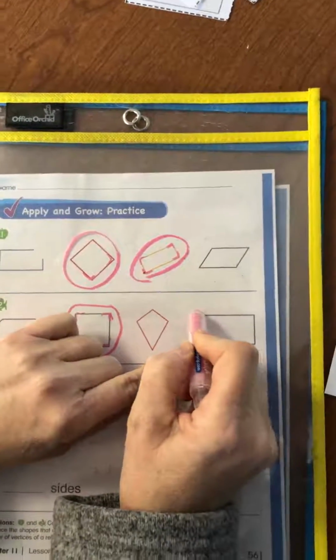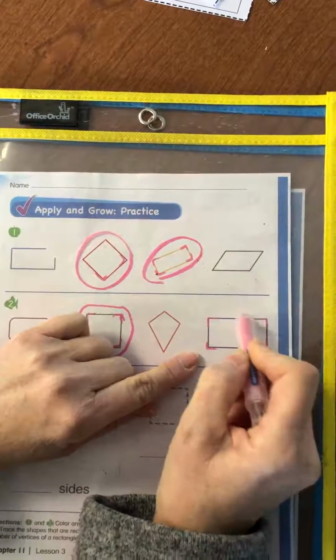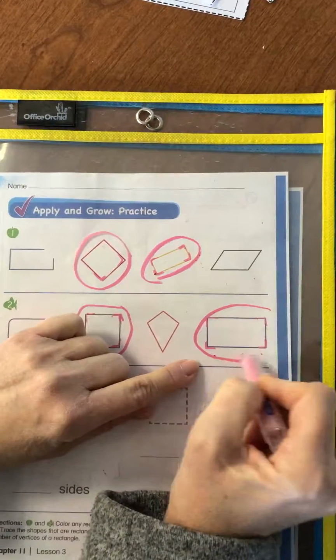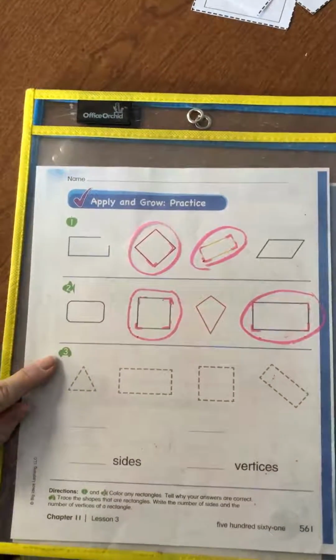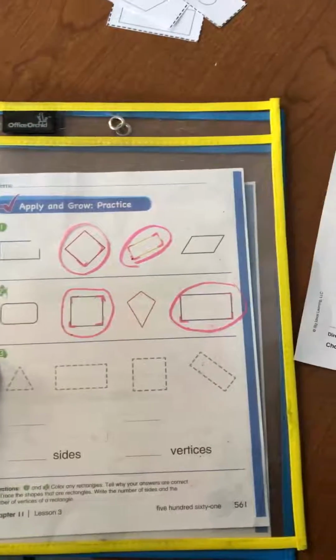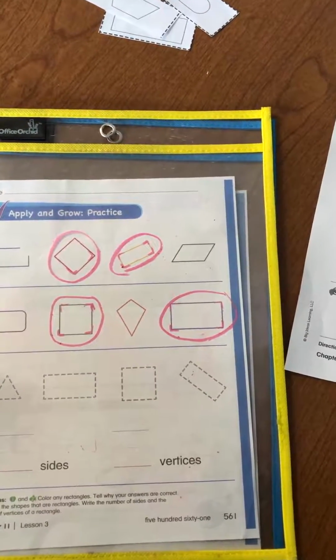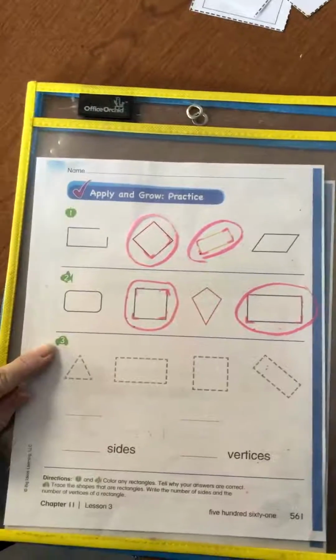This one has the 4 L-shaped vertices and 4 sides. This is a rectangle. Good. Put your finger on little green car number 3. Trace the shapes that are rectangles. Write the number of sides and the number of vertices of a rectangle.